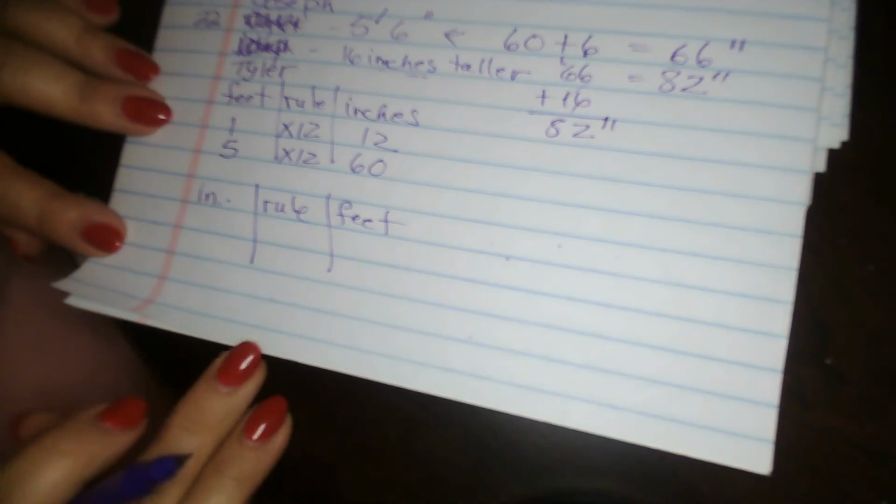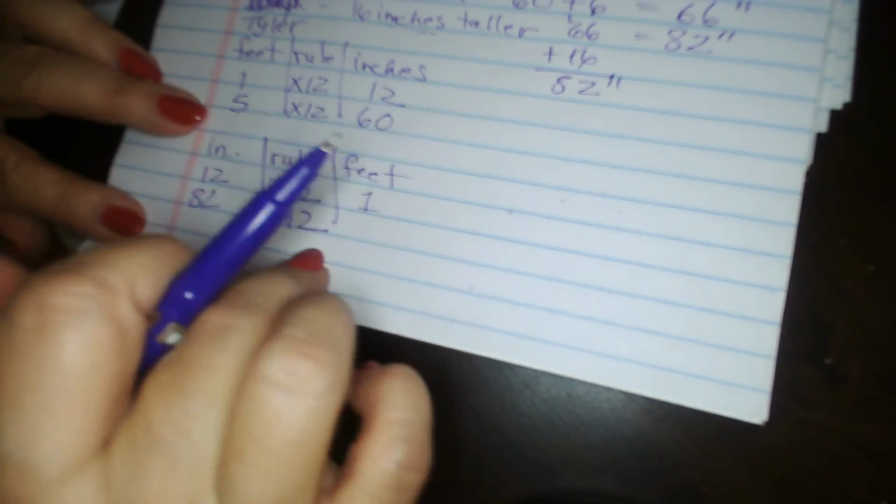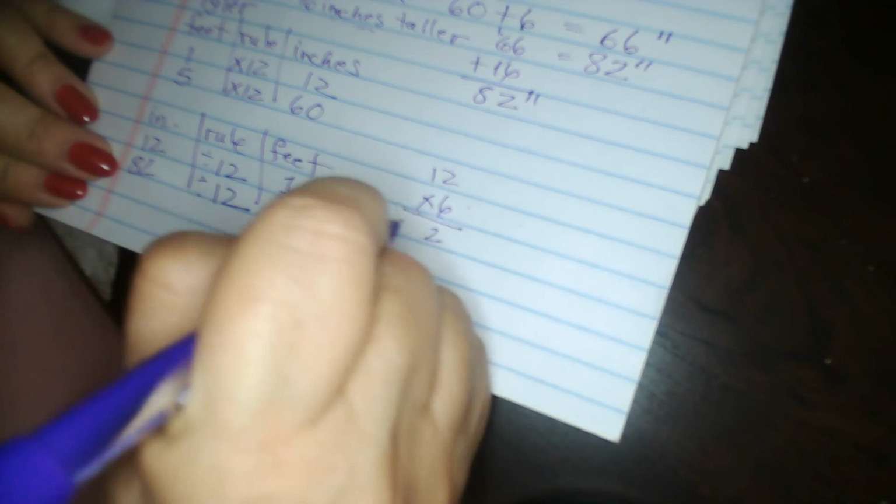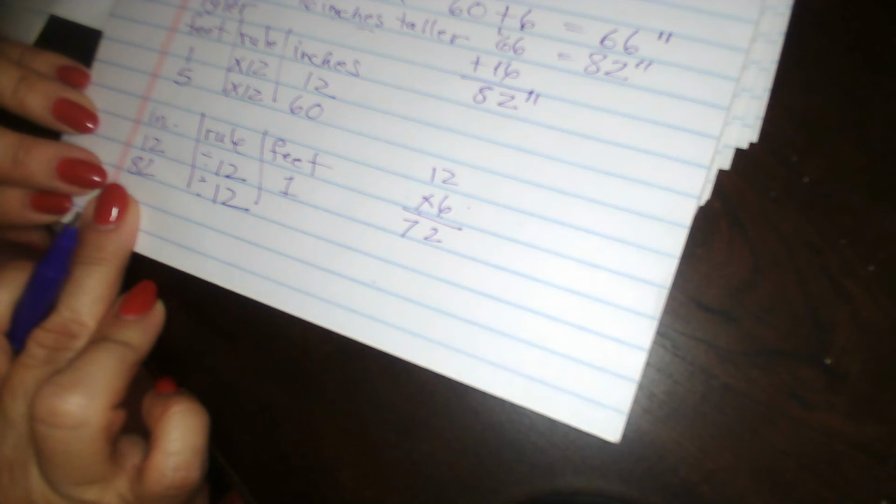I'm getting back into the swing of things. Thanks for your patience. I know that for every 12 inches is 1 foot, so I have to divide. So if I have 82 divided by 12, well, if 5 is 60, 12 times 6 is 72. Am I going to get enough there?